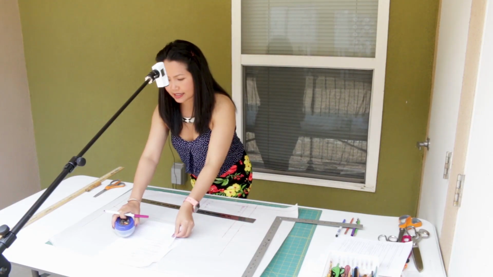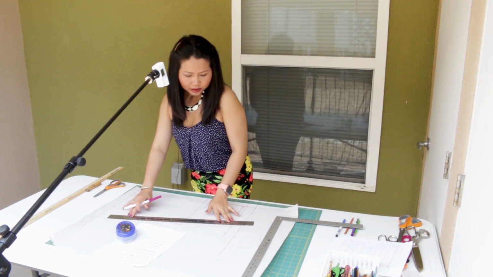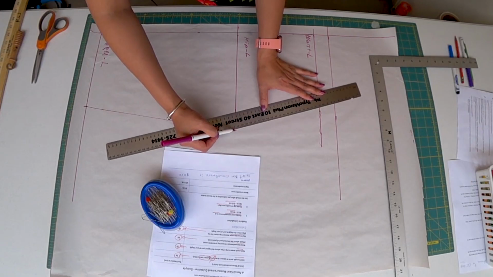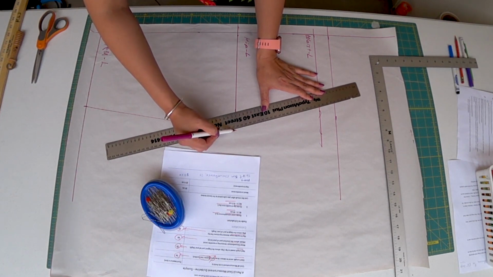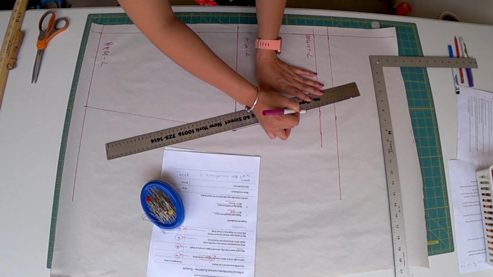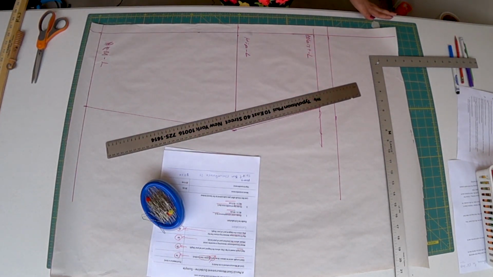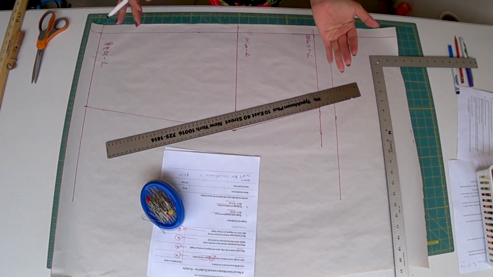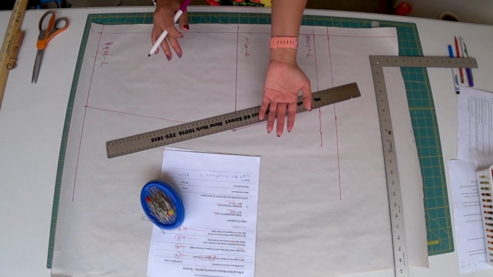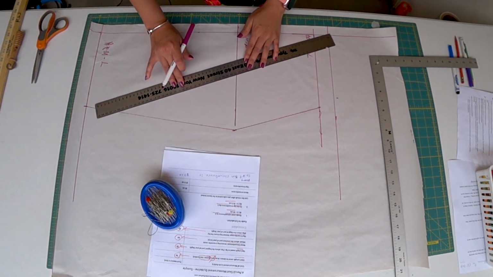And remember, guys, sometimes when we work with knit fabric, especially this fabric which is super stretchy, about 45% stretch, instead of adding seam allowance, we're going to subtract seam allowance. So let me show you.